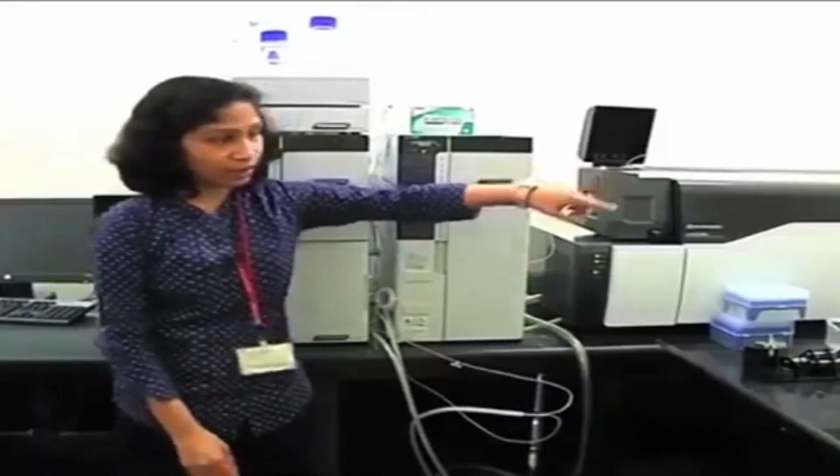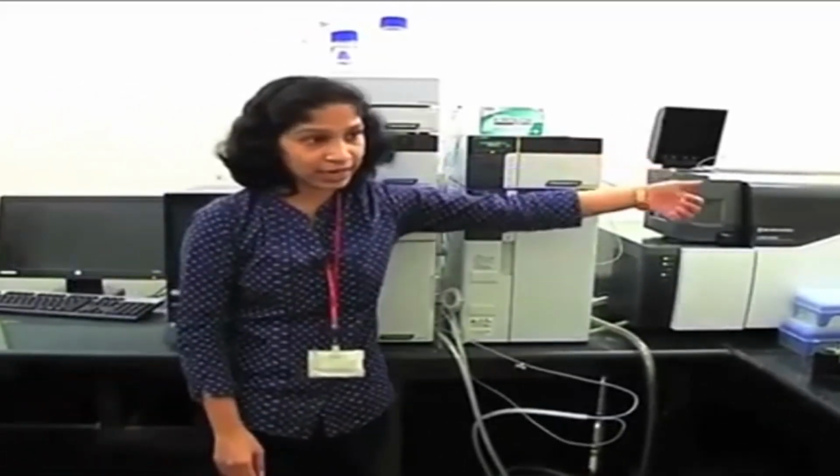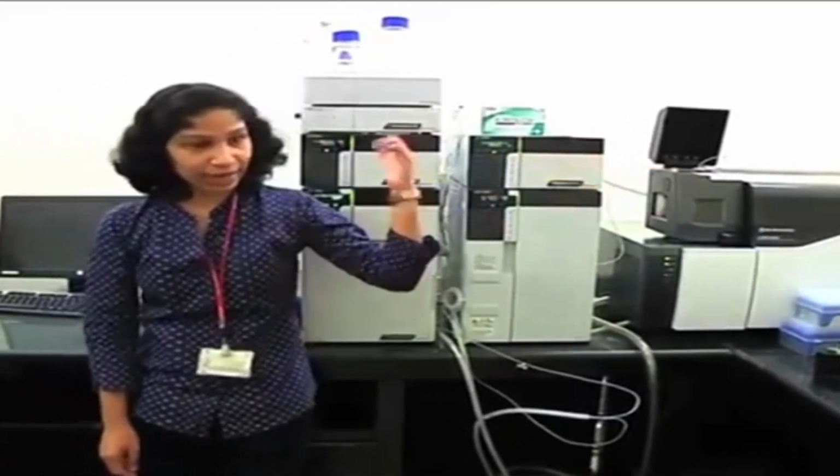After the desolvation line, there will be the first quadrupole, then there will be the collision cell, which is nothing but your second quadrupole, and then there is a third quadrupole, and finally the detector. The detector is your electron multiplier. Here, one more thing: one special feature of this collision cell is it has a UF sweeper.